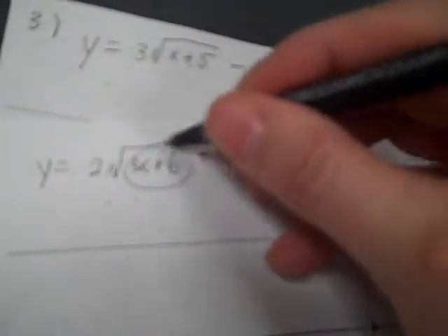Okay, domain 3x plus 6. That can be greater than or equal to 0. Okay, now your x is multiplied by a +3, so greater than or equal, it will stay. Put the x there. Minus 6. Then divide -6 by 3, and that's -2. So x has to hold only values that are greater than or equal to -2. Otherwise, it's going to be a domain error.